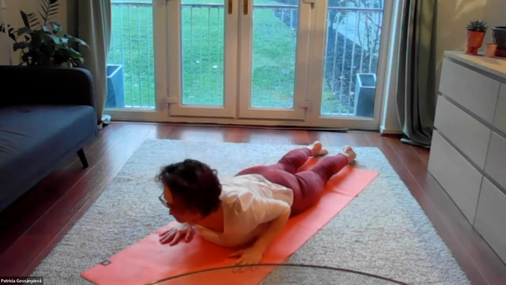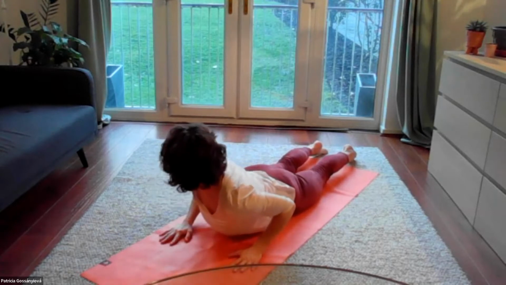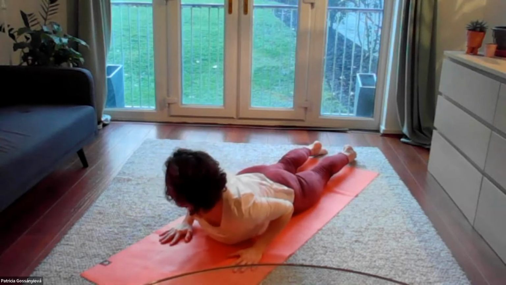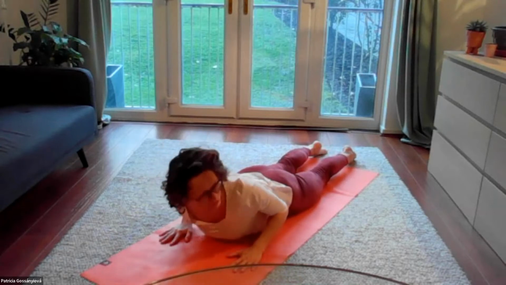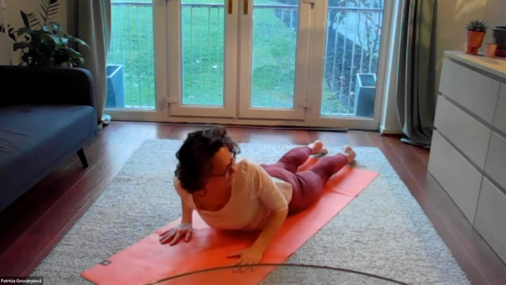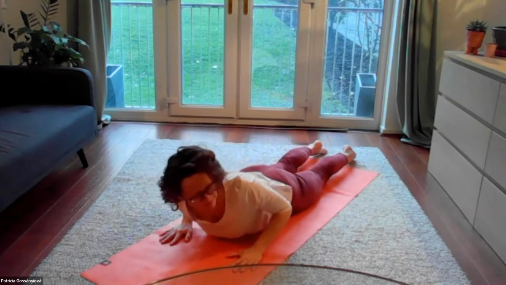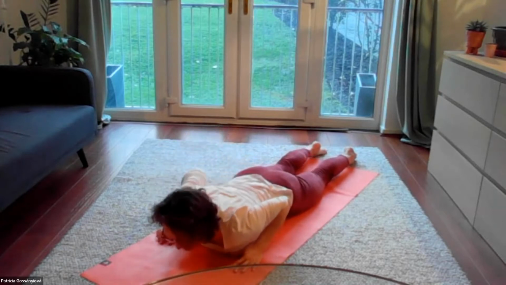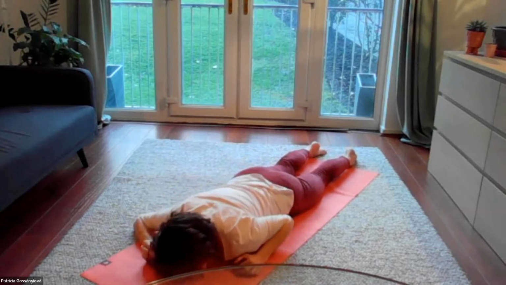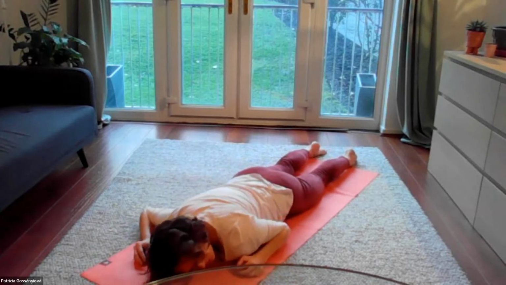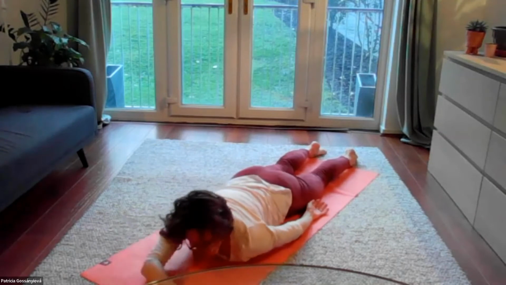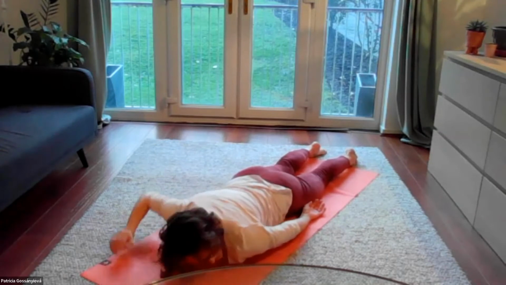And the last repetition. We may finish with a twist and looking up on our left side, and then lay down on the floor. Turn the head on the other cheek this time and relax a little.